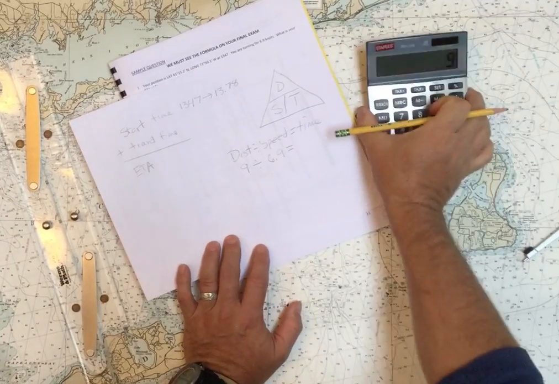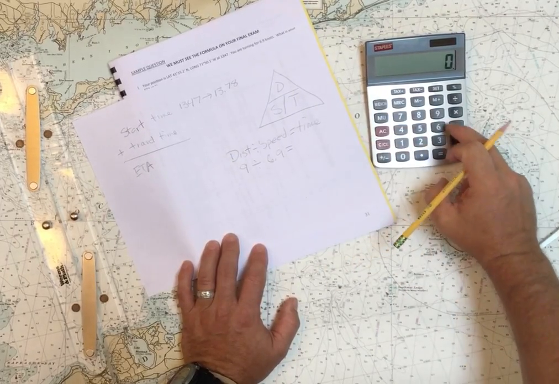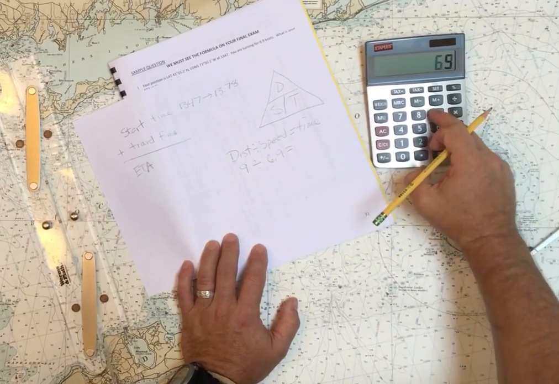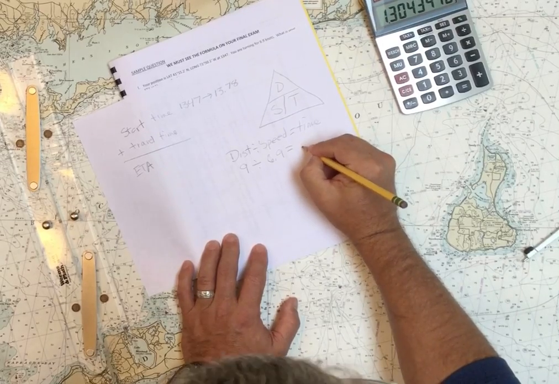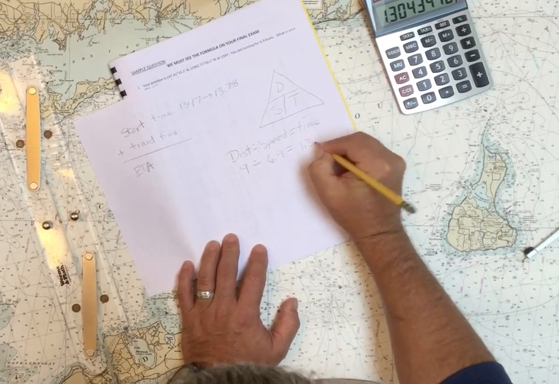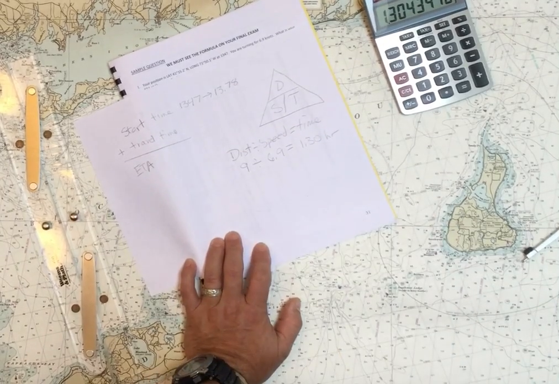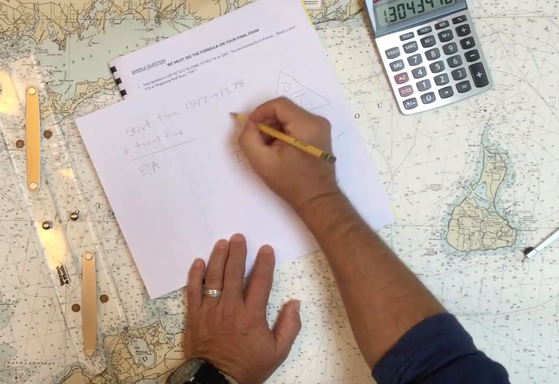So in order to finish the problem, I'm just going to use my calculator and say 9 divided by 6.9, which gives me my time of 1.30 hours. Just take the first two decimals and plug that in.